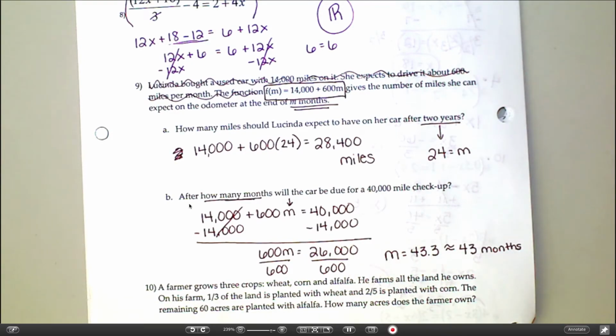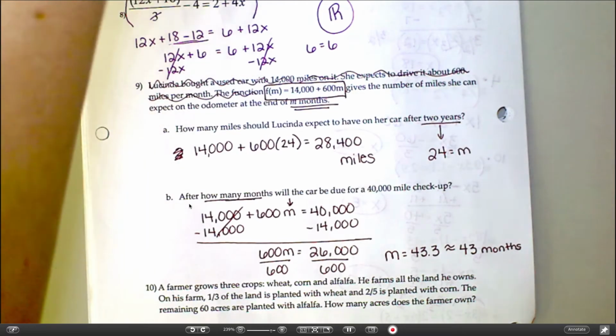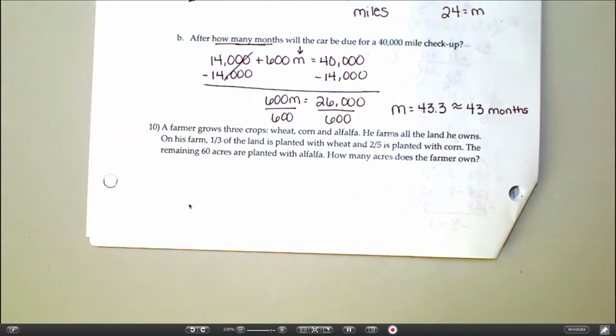Okay, number 10. I will tell you, there is one like number 10 on your homework tonight. There's one like number 10 on your quiz tomorrow. There's going to be one like number 10 that pops up on your chapter test. This same kind of problem is going to show up a lot. And when you first read it, it sounds impossible. You read it and you're like, I don't have nearly enough information to do this. But it works the same way every time.